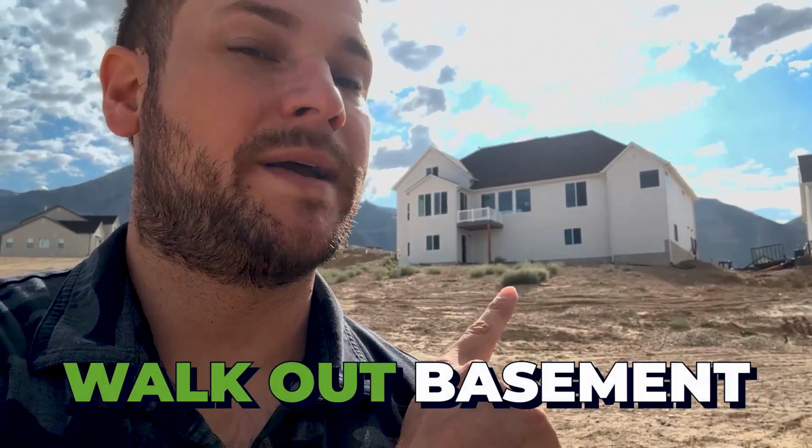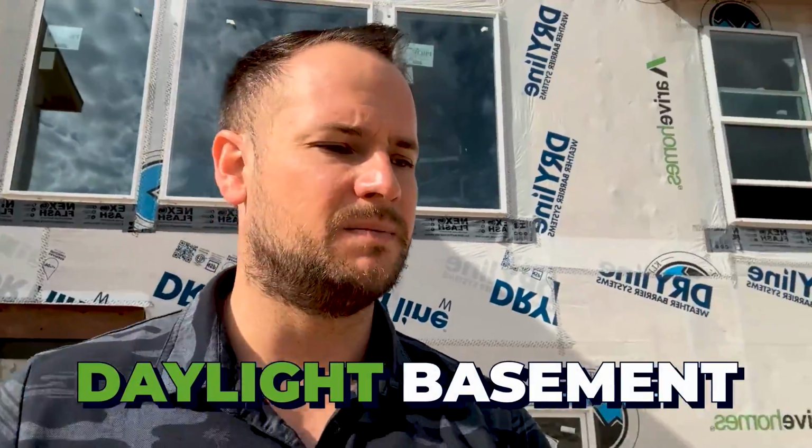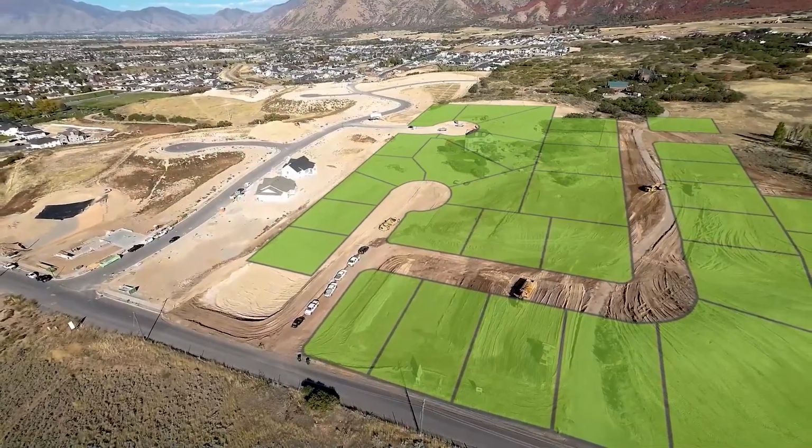So just recapping, that one is a walkout basement. This one behind me, a daylight basement, and it can be a full daylight in the back. It could be a partial daylight, like this one's a daylight right. It could be a daylight left. And it's all dependent on what lot you're looking at building on.